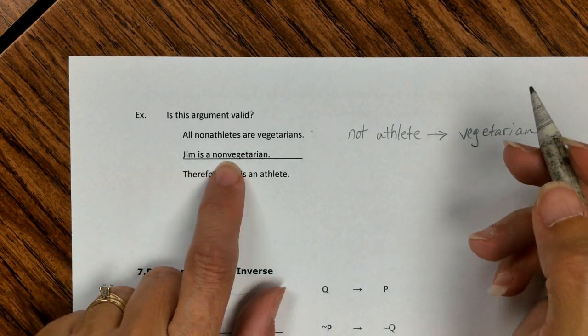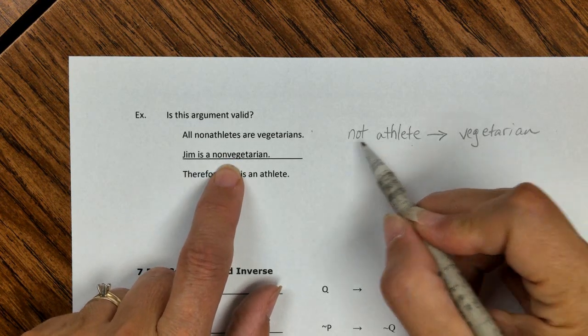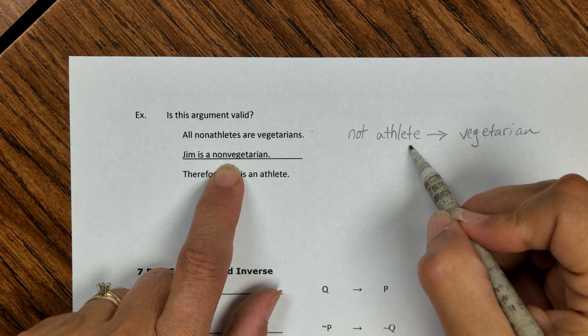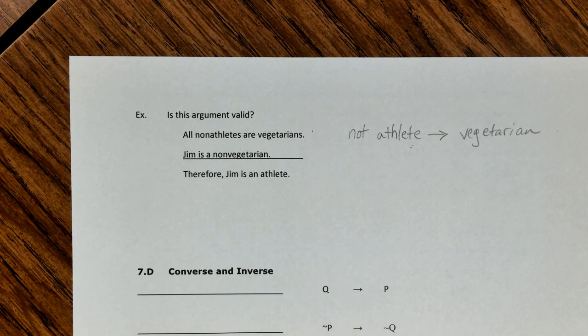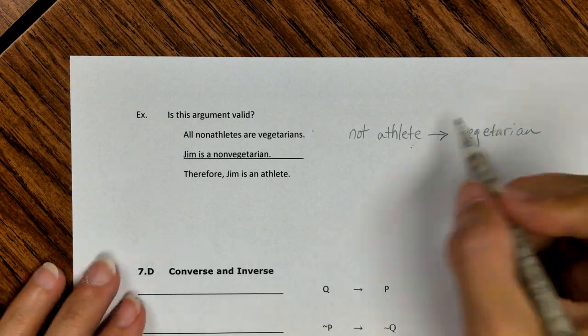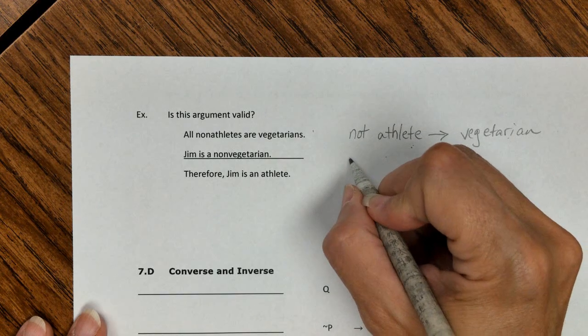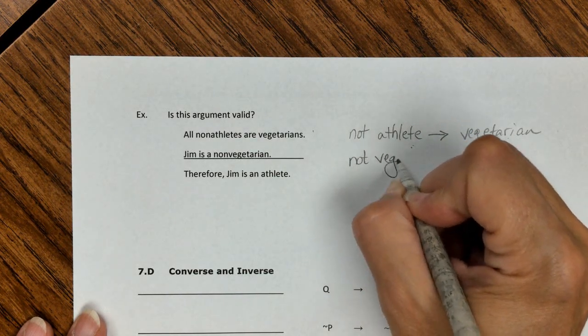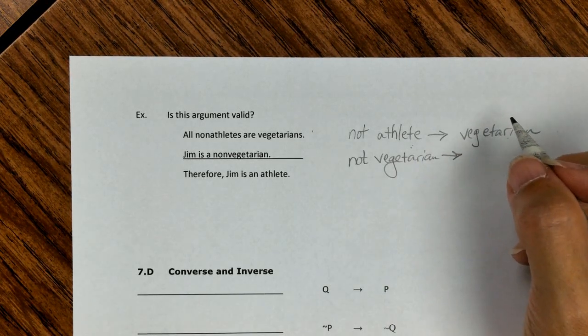Now I'm looking, does this match the if? This says not vegetarian, it doesn't say not athlete. So it looks like it's invalid. But now I know about this contrapositive thing. So I'm going to try writing the contrapositive because, like I said, the contrapositive and this major premise are saying the same thing, just in a different way. So now I need to rewrite this. Vegetarian moves to the front, but I put a not with it. Okay, not vegetarian. Then, now athlete goes to the end.